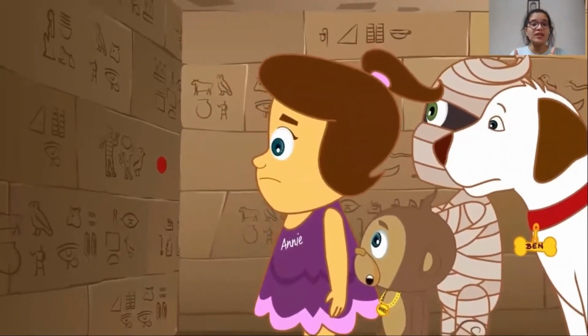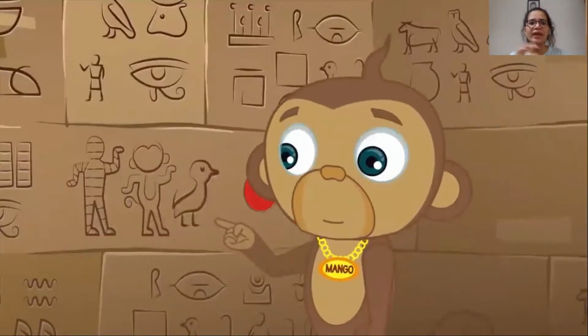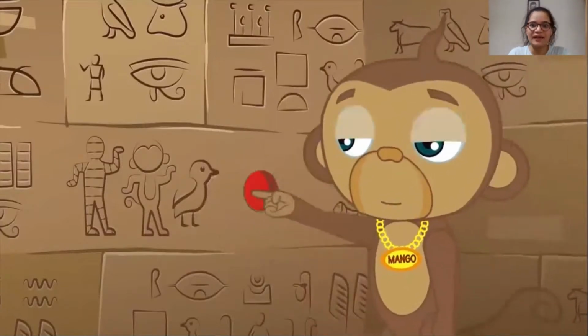If they did not do something right now, they would be squeezed. So Annie said, let's try and read something quickly, let's see if we can find a solution to stop this. And while they were doing that, Mango read something. Now, he could not read, but he just tried his luck. He found a red button and he pressed it.